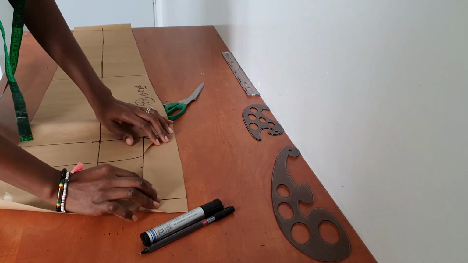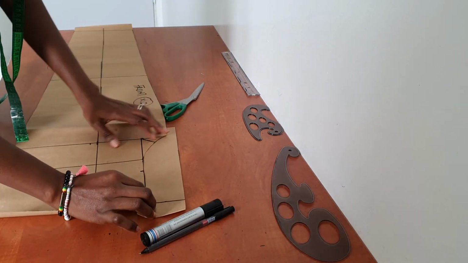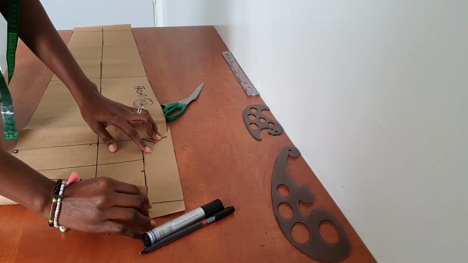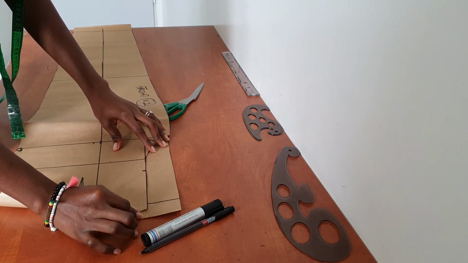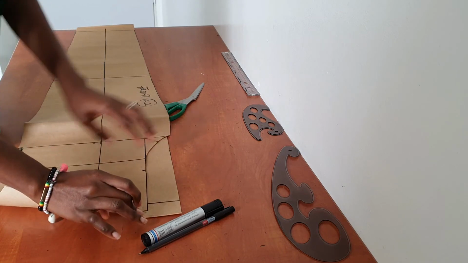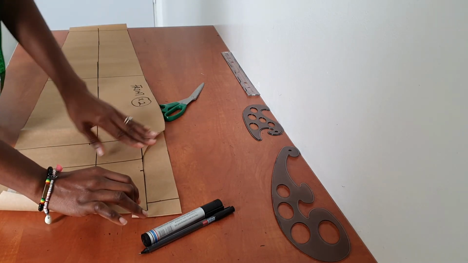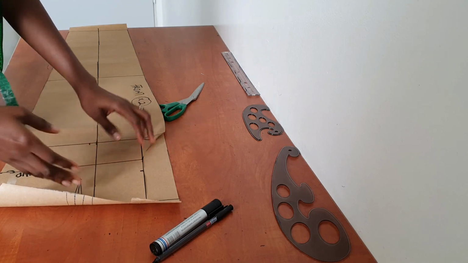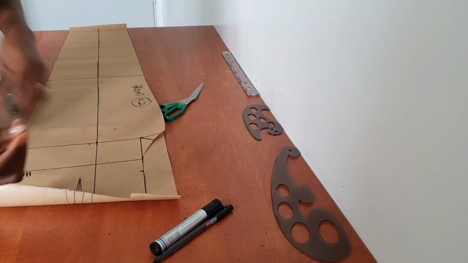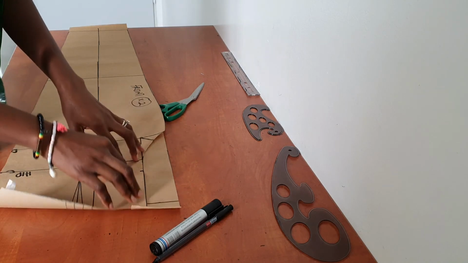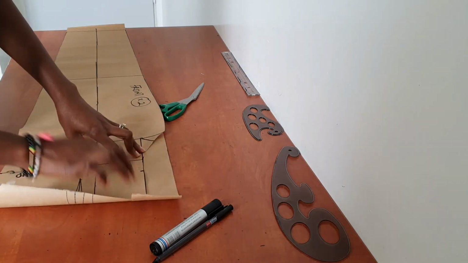So I'll just go ahead now, paste this fresh pattern paper in front and show you how to draft the fly. But bear in mind that you can also do this before you cut it out. But because it's a tutorial and I want to show you guys how to, if you're not going to have a fly, just cut it out and add your seam allowance and you're ready to go. If you're going to have a fly, then you can just draft this before cutting it out.